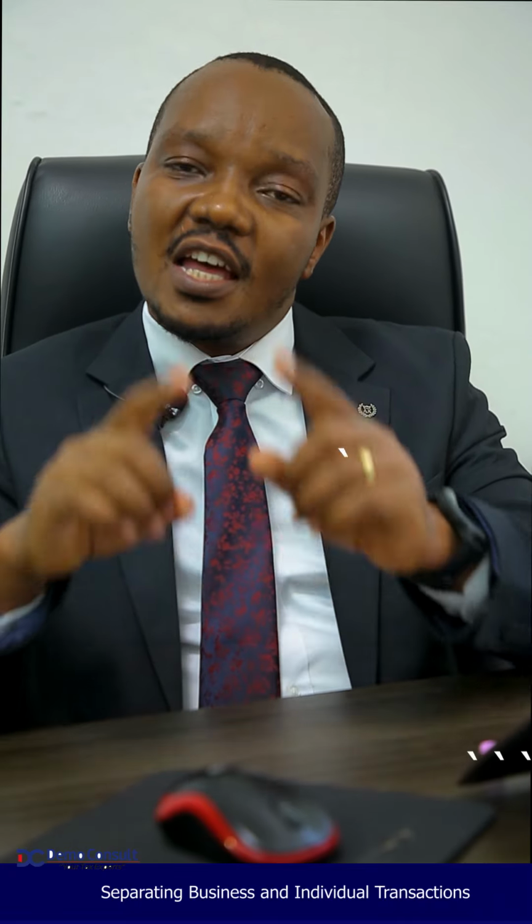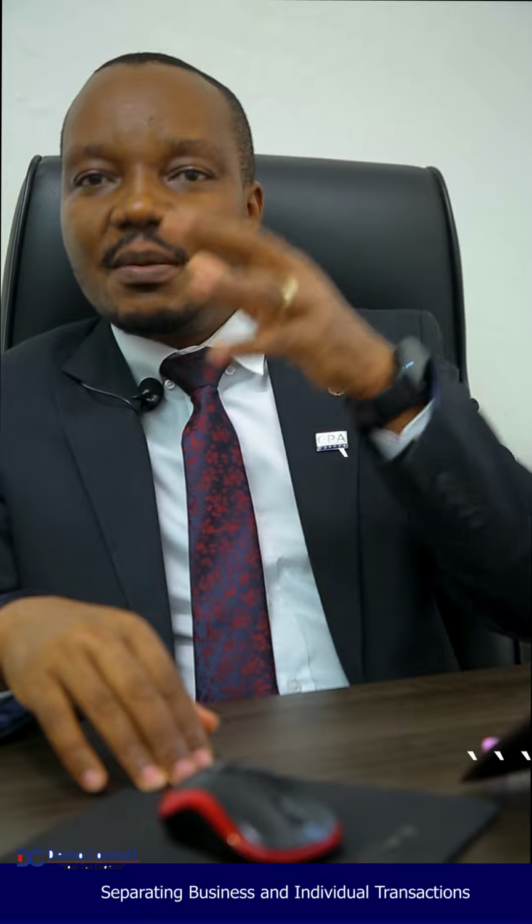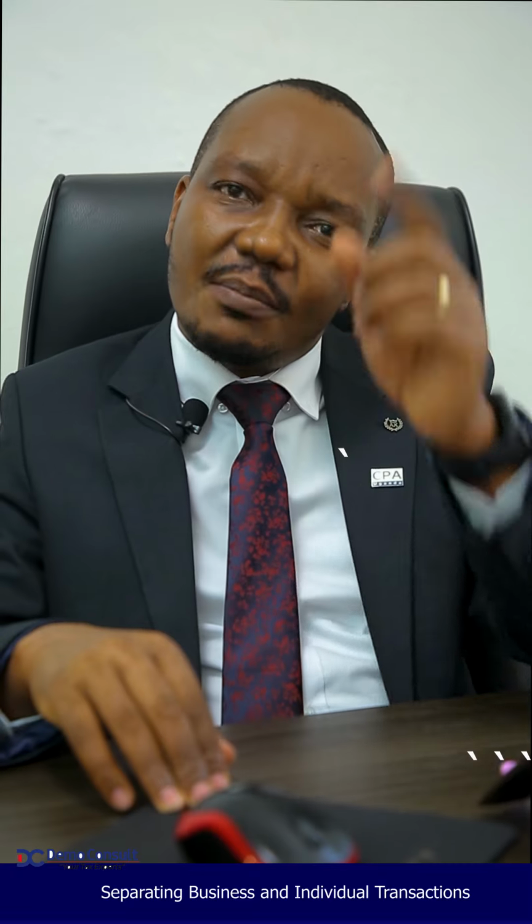Time comes, you are assessed by the taxman. One of the important documents they always ask for is actually the bank statement. But you find that your bank statement cannot actually support the transaction that you did. Reason? Because some of the monies were actually paid through your individual bank account. Some of the expenses were paid through your individual bank account. But this can be avoided.